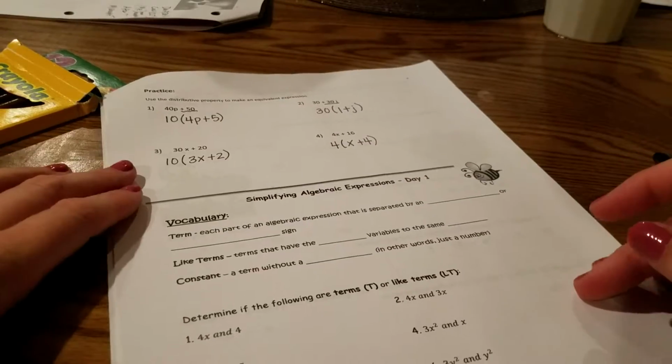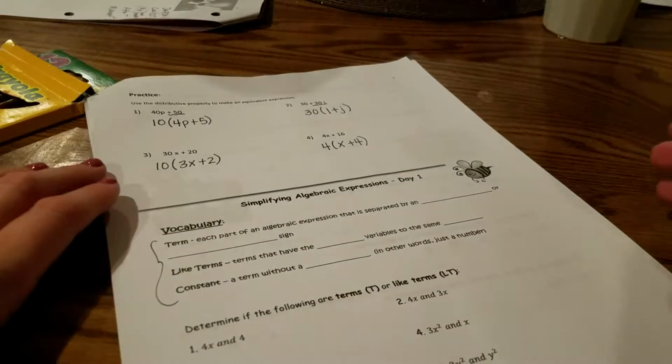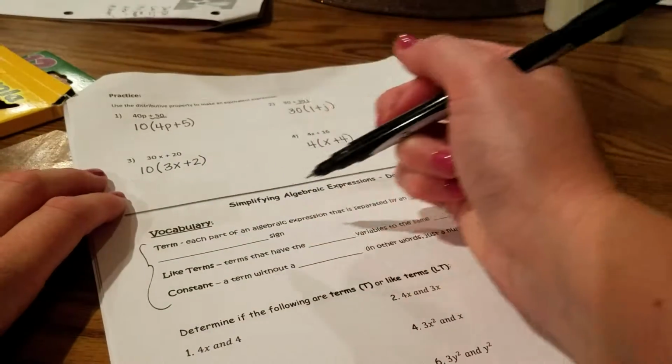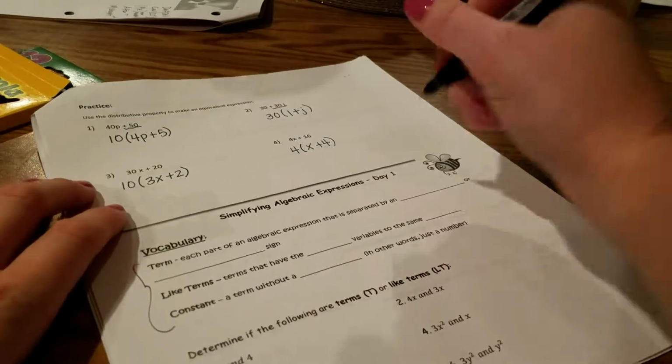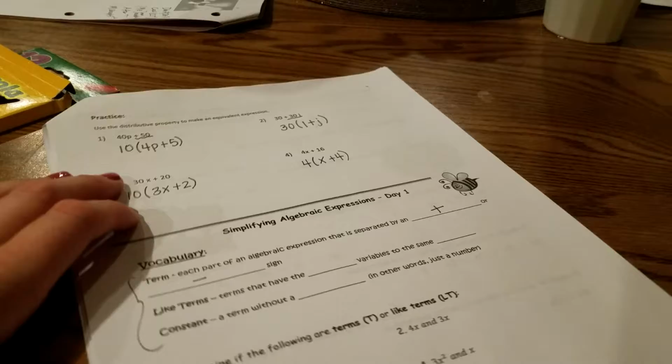Next lesson is about simplifying algebraic expressions. There's a couple vocabulary terms at the beginning of your notes that we need to talk about. The first thing is the word term: each part of an algebraic expression that is separated by an addition or a subtraction sign.